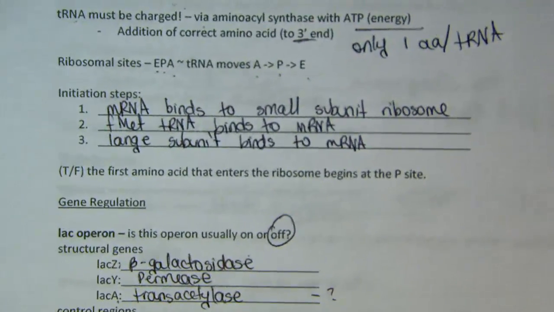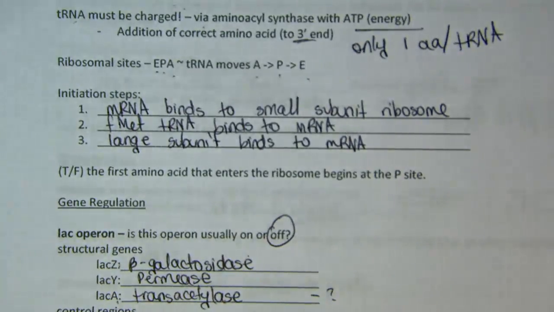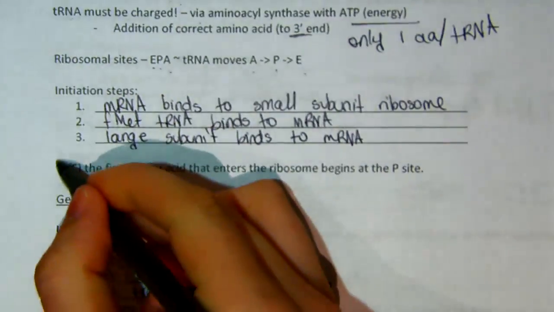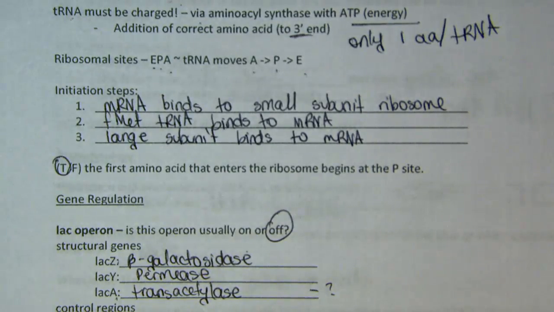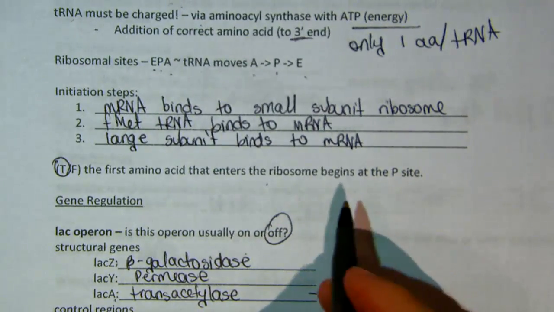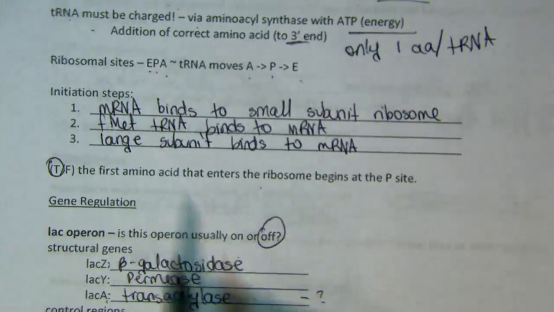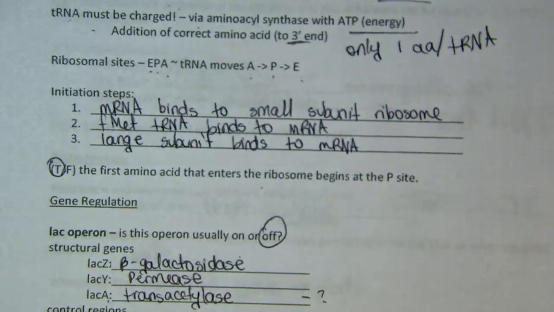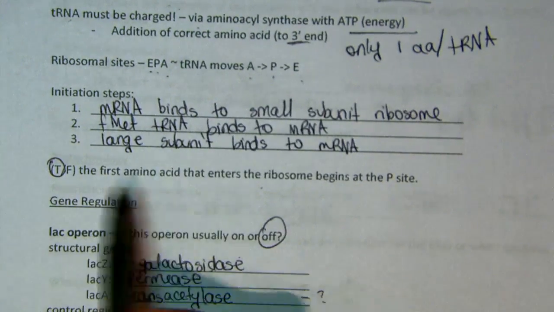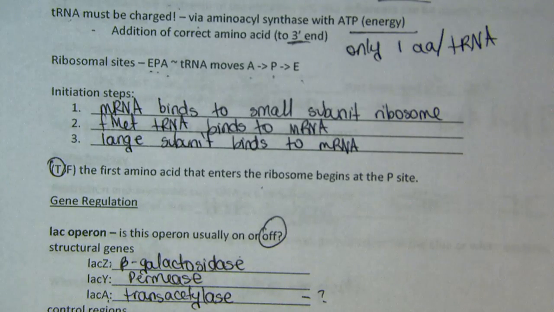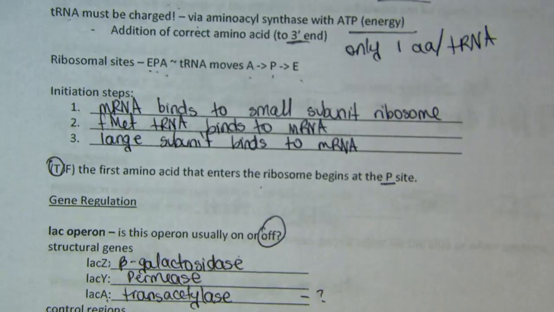True or false, the first amino acid, formylmethionine, that enters the ribosome begins at the P site? True. So in this case, it doesn't exactly enter the ribosome, and that's my fault for wording it kind of weird, because it sits down first before the ribosome comes in and goes over it. So the first amino acid that actually does enter the complex does start at the P site, not the A site, but the first amino acid that interacts with mRNA does so at the P site.